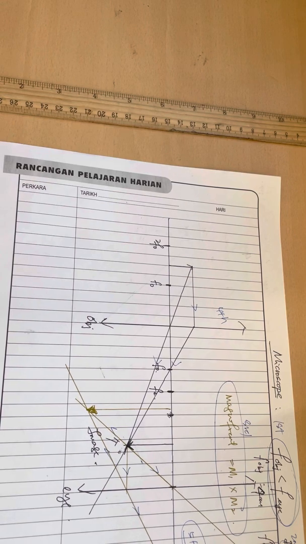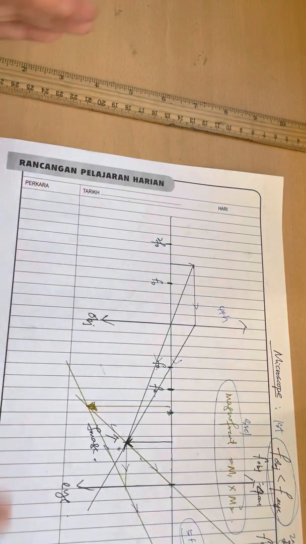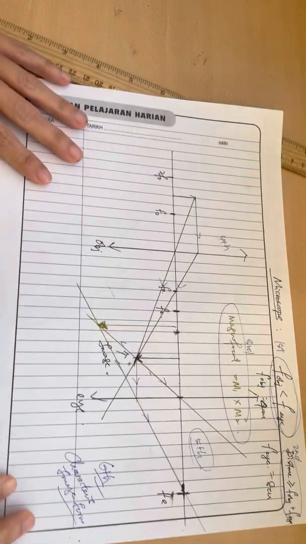Whenever you come to this topic, there are a lot of drawings. You cannot memorize, but you must understand. Understanding is the key point to know how to draw whatever ray diagram. Don't memorize, but understand. Okay, you can see this.